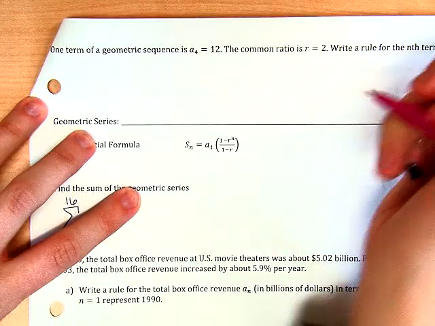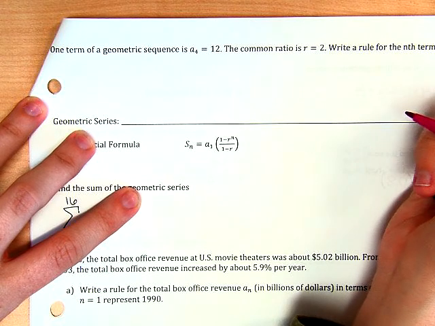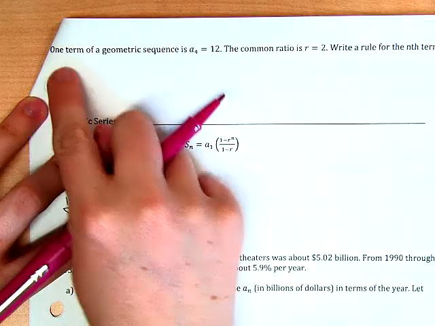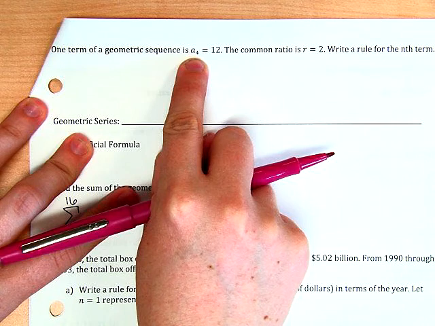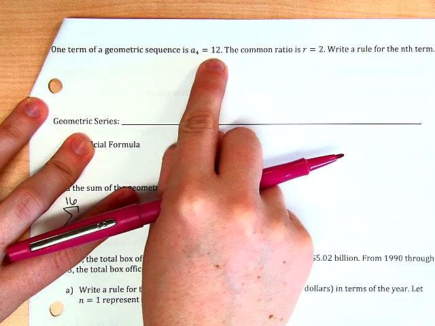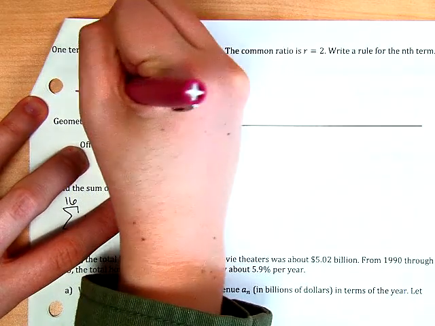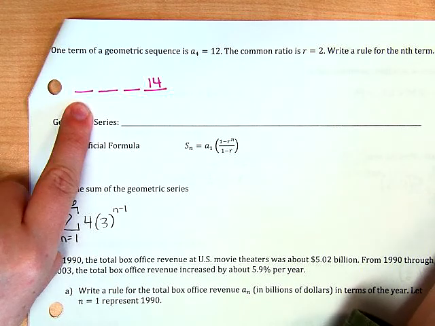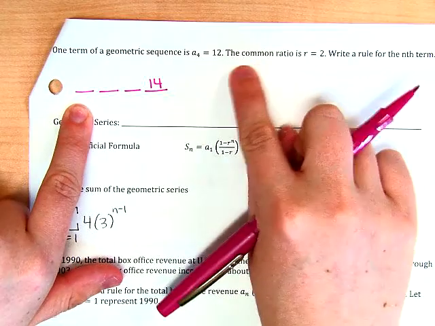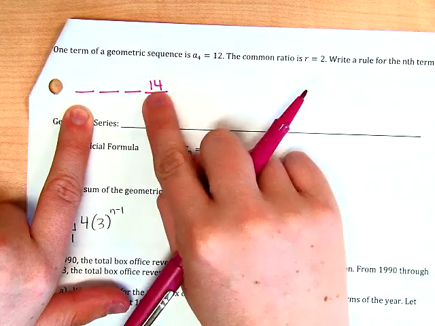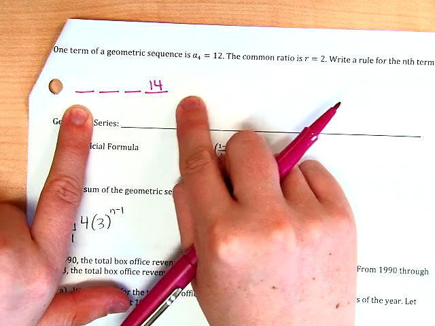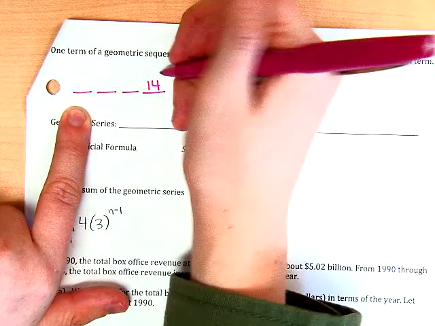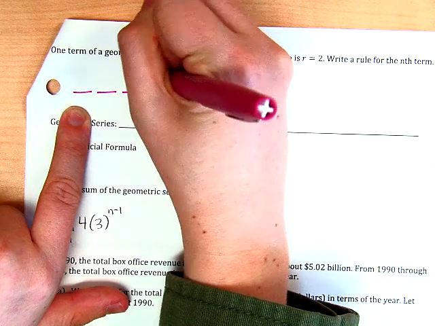Same concept here. All that's happening is that it's in words and not in sequence. So it says one term, A4 is 12. That means my 4th term is 12. 1, 2, 3, 4. My 4th term is 12 because I need my first term, so I need to get there. My ratio is 2. So usually if I go forward, I multiply by 2. So if I'm going backwards, I divide by 2. Oh, and I wrote 14. Good job, Mara. That should be 12.